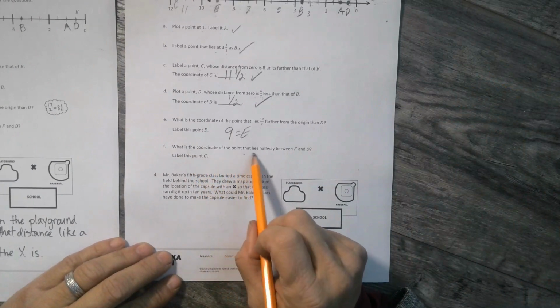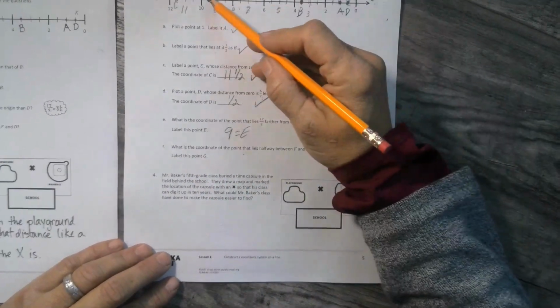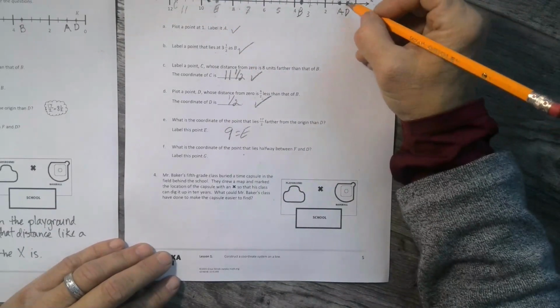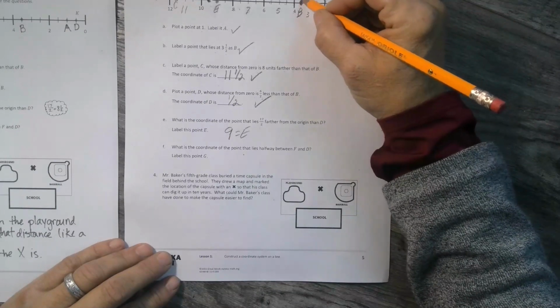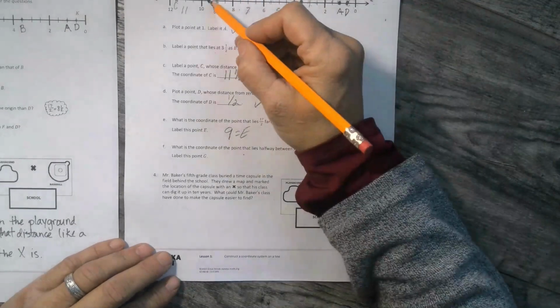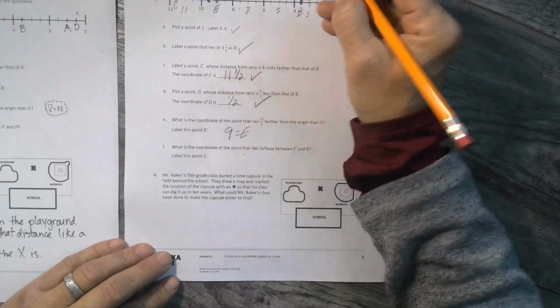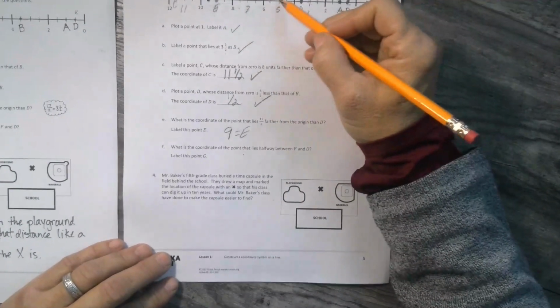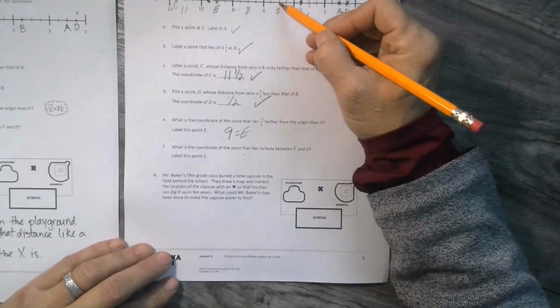Label the coordinate of the point that lies halfway between F and D. So D is here and F was already given to us. So we can count 1, 2, 3, 4, 5, 6, 7. 1, 2, 3, 4, 5, 6, 7. Okay, so I'm still not in between. Get 1, get 1, get 1. There it is. It's 5.